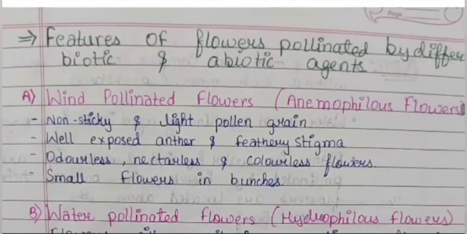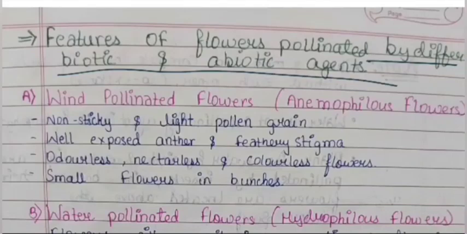Coming to the features of flowers pollinated by different biotic and abiotic agents. The first one is wind pollinated flowers. In the case of wind pollinated flowers, the pollen grains are non-sticky and light. They have well exposed anthers and feathery stigma. They are also odorless, nectarless, and colorless flowers. They have small flowers that are present in bunches.